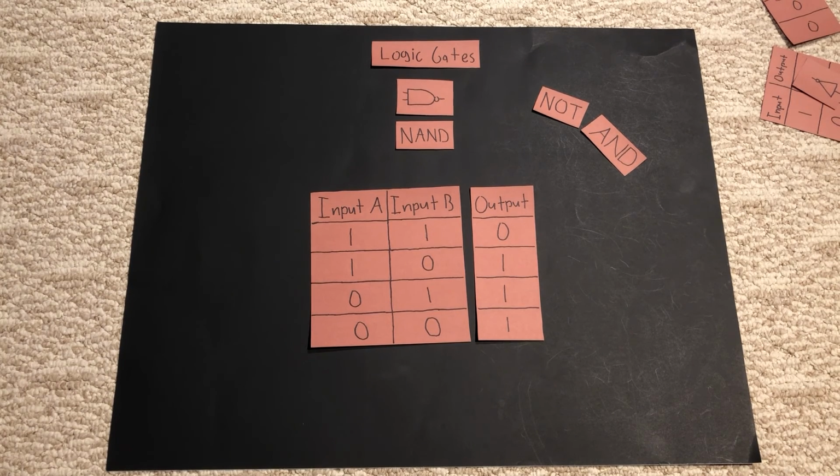From sand to switches, silicon to transistors, humans have found very creative ways to utilize semiconductors and their unique properties.